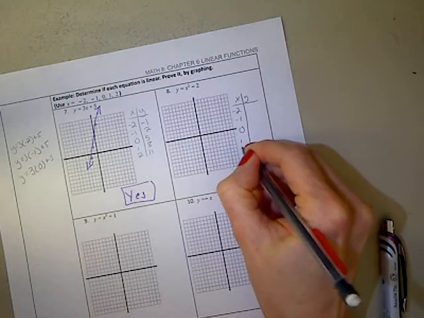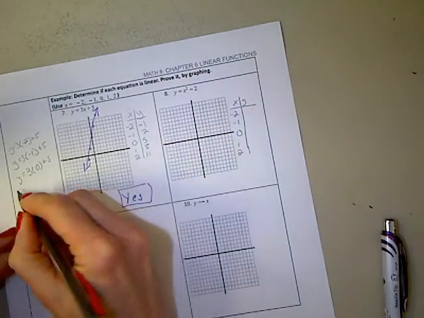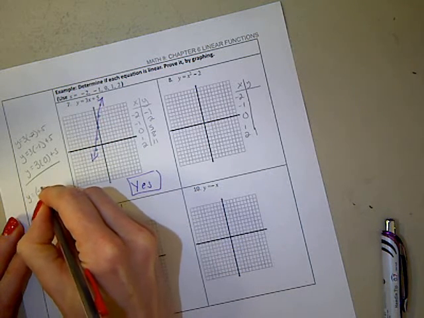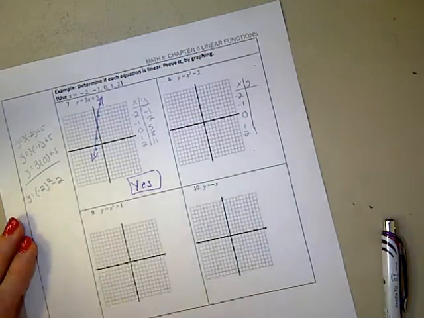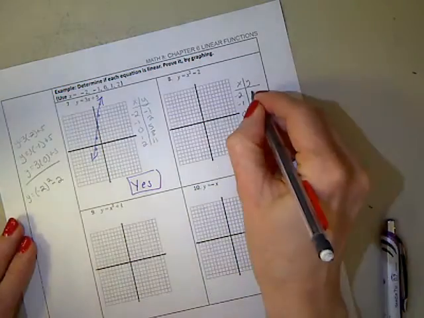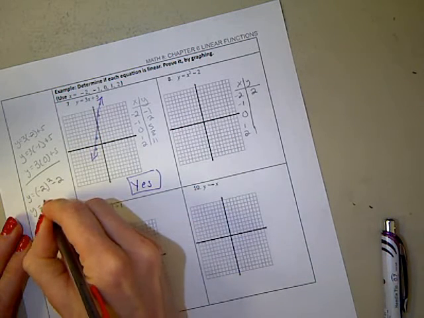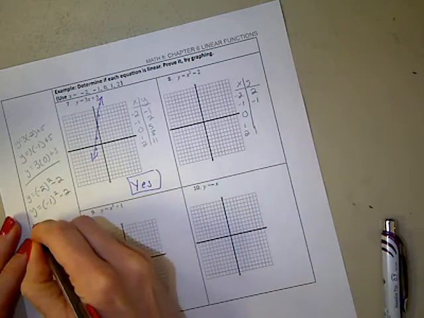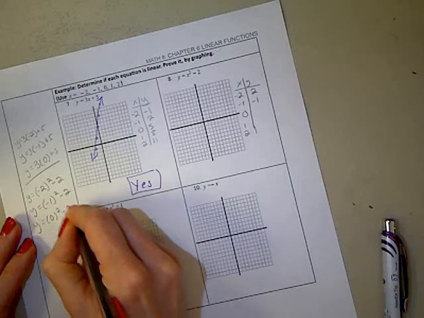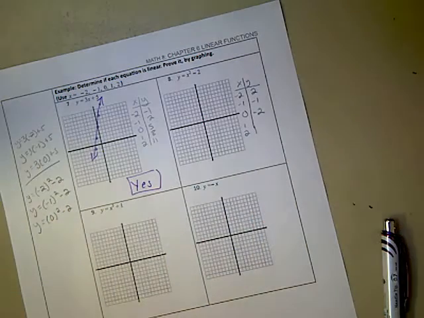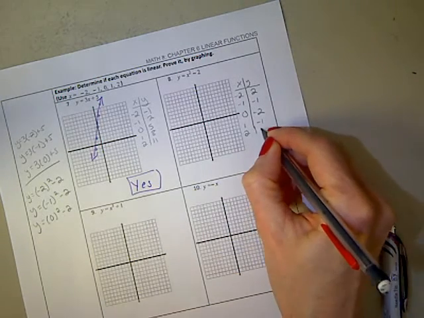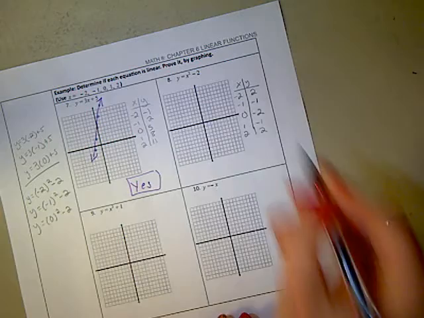-2, -1, 0, 1, and 2. I'll move over here to the side again. So y equals, you have to use parentheses because of that squared. (-2) squared minus 2. Plug that in your calculator, you get 2. Now plug in (-1) squared minus 2. You get -1. And plug in 0 squared. You wouldn't really need parentheses on this one. You get -2. And then plug in 1, you get -1. Plug in 2, you get positive 2.